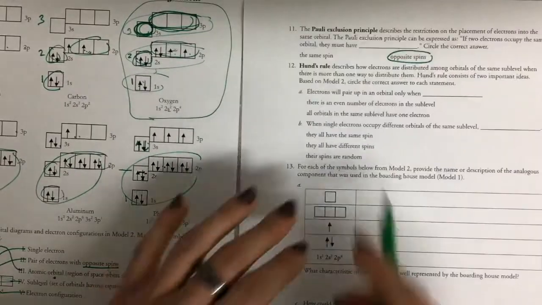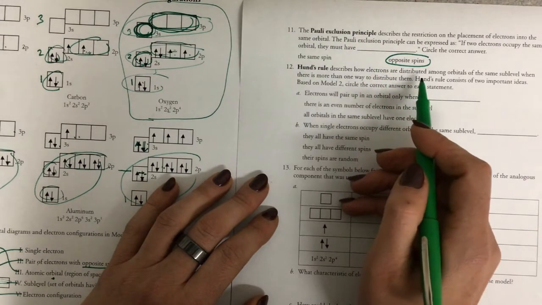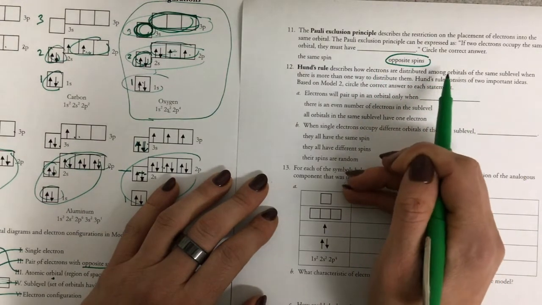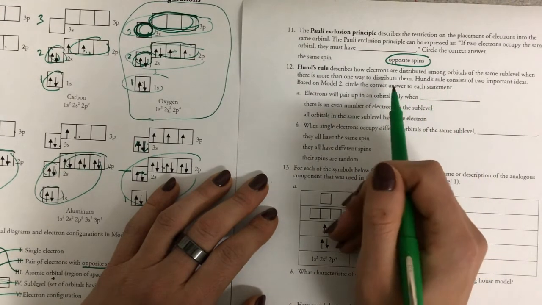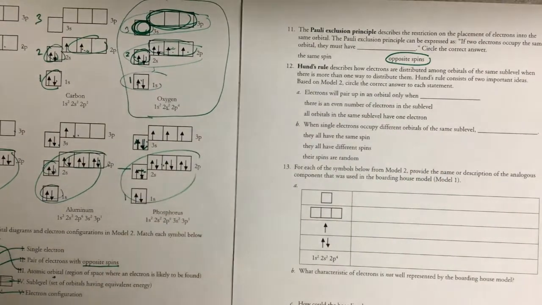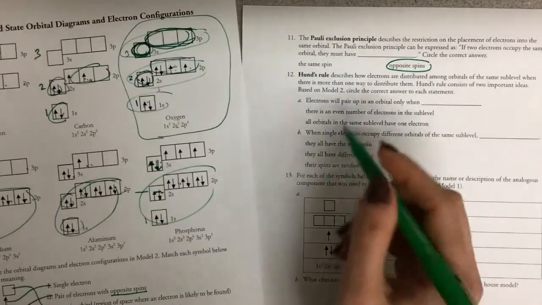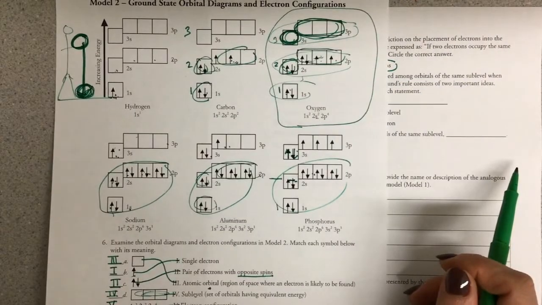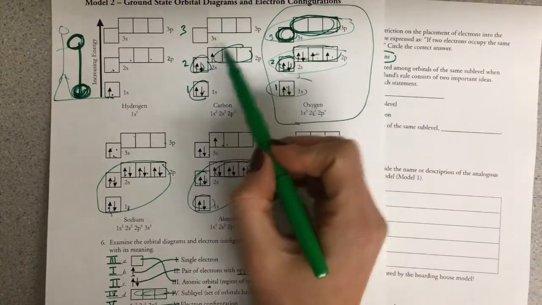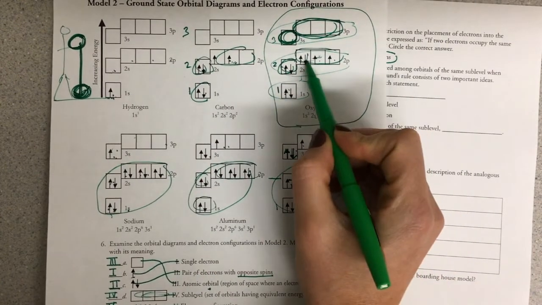Okay. Hund's rule describes how electrons are distributed among the orbitals of the same sublevel when there is more than one way to distribute them. Hund's rule consists of 2 important ideas. Based on Model 2, circle the correct one. Okay, so electrons will pair up in an orbital only when, well, it looks like they all go one direction first, and then once they all have one direction in, then they go down the other way.